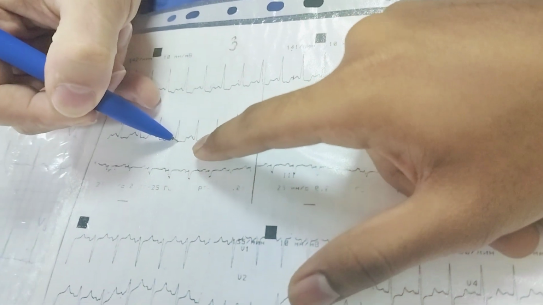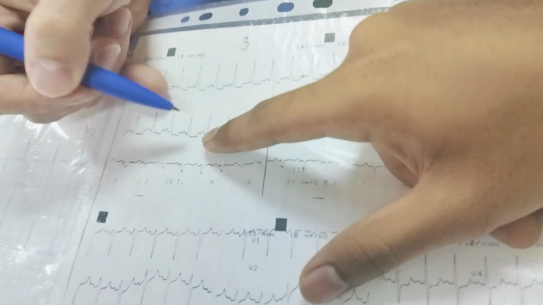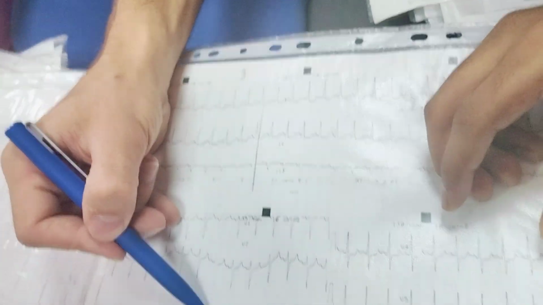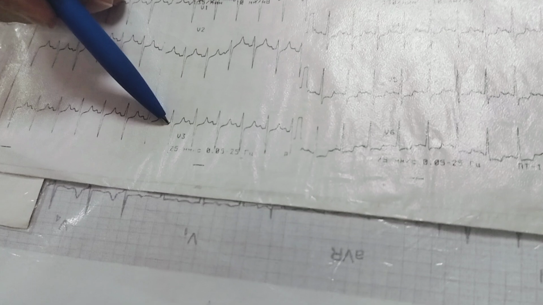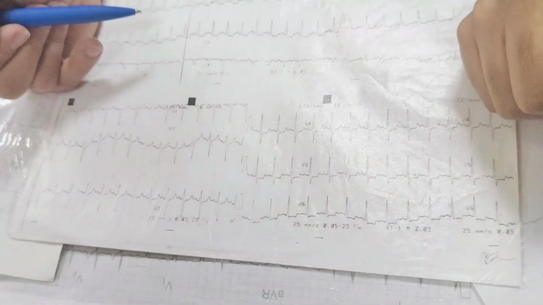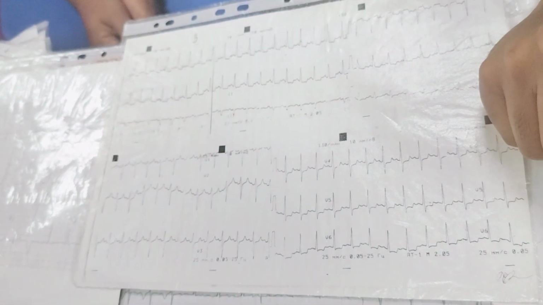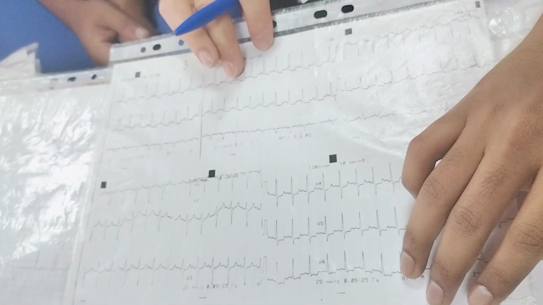QRS complex, ST segment, and T wave. T and P combined. Look here. T and P are combined. There is no pause between them. Tachycardia.